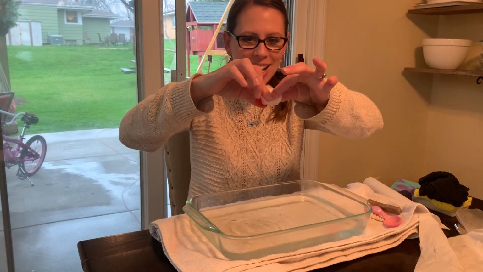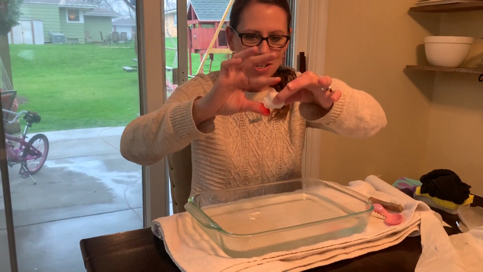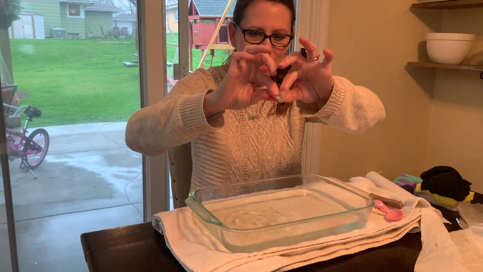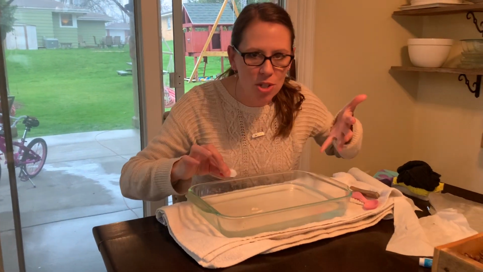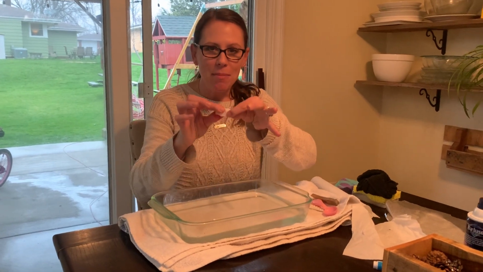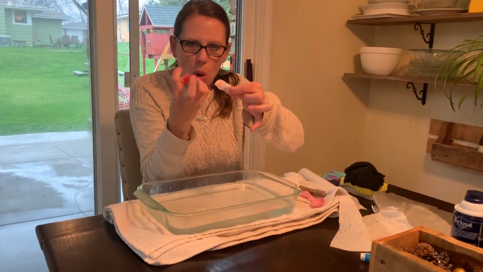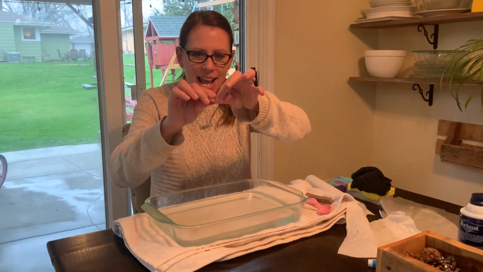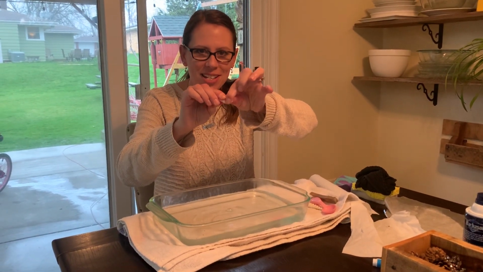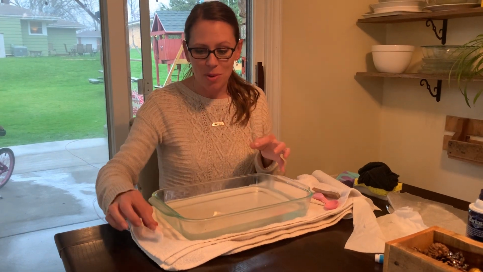Guys, what happened to the cotton ball? Ooh, my fingers are red from the markers. What happened to the cotton ball when I squeezed it? The water came back out. Do you know what that means? That means the cotton ball soaked up that water. It absorbed that water inside of it, and now I can squeeze it out. So the cotton ball did absorb the water.